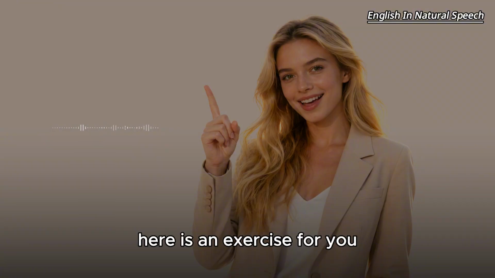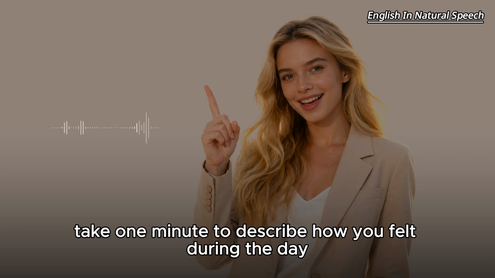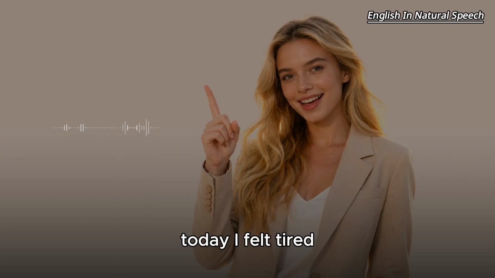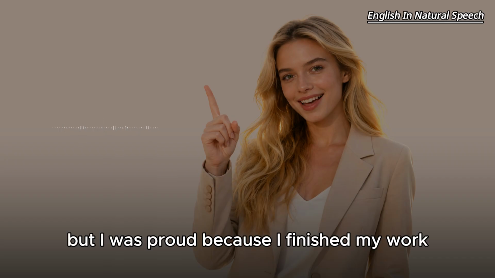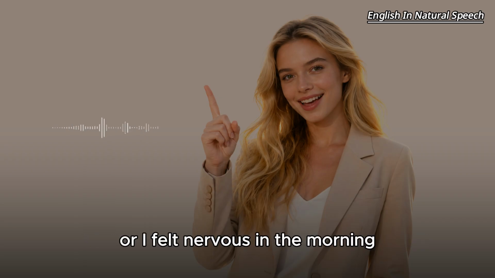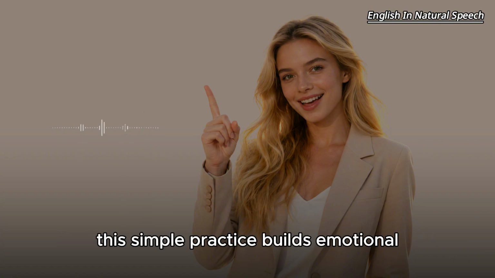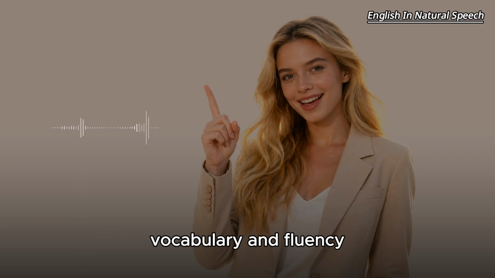Here is an exercise for you. Each evening, take 1 minute to describe how you felt during the day. Say it out loud. For example, today I felt tired, but I was proud because I finished my work. Or, I felt nervous in the morning, but later I felt calm when I spoke to my friend. This simple practice builds emotional vocabulary and fluency.